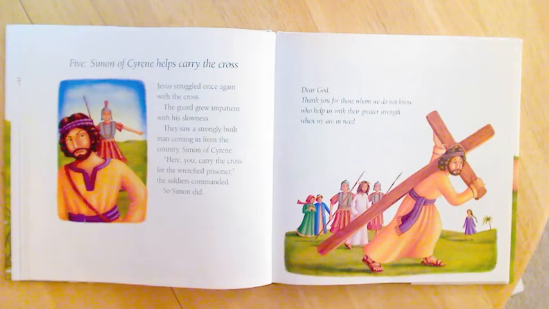Jesus struggled once again with the cross. The guard grew impatient with his slowness. They saw a strongly built man coming in from the country, Simon of Cyrene. "Here, you, carry the cross for the wretched prisoner," the soldiers commanded.